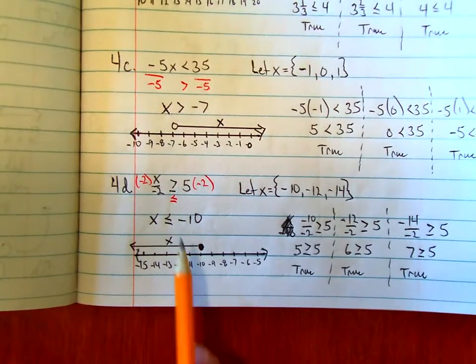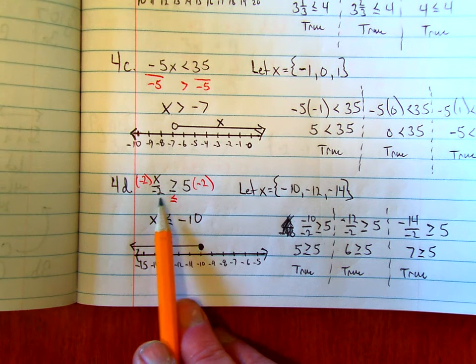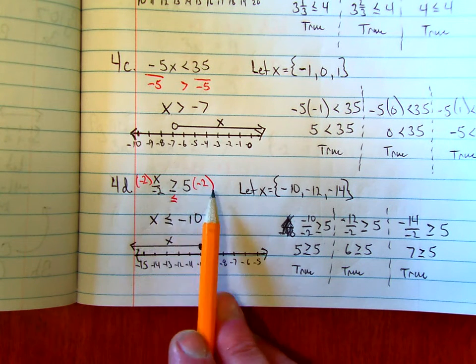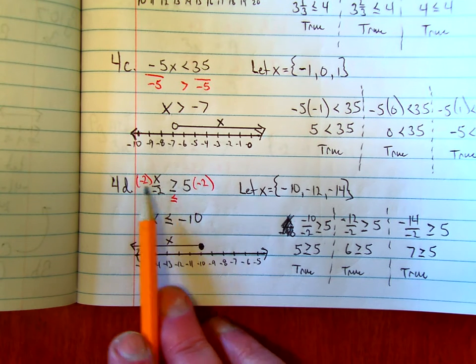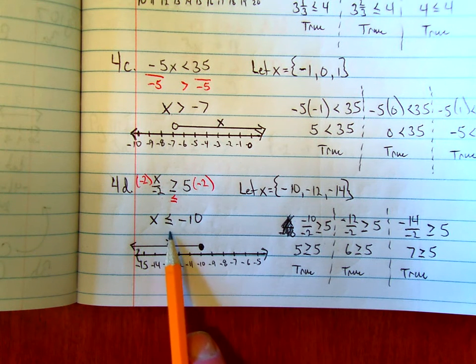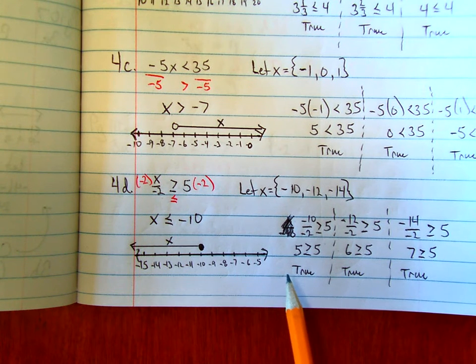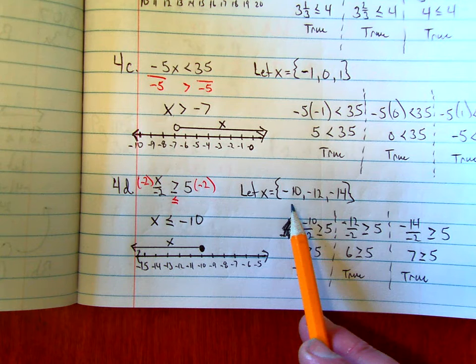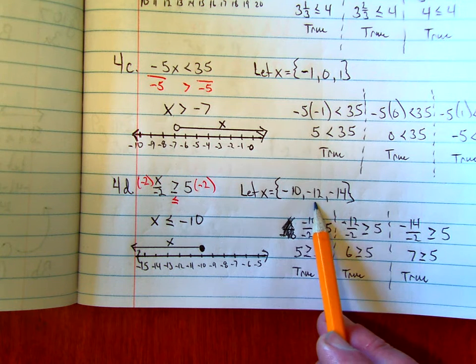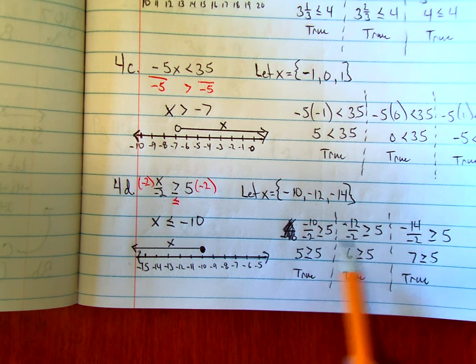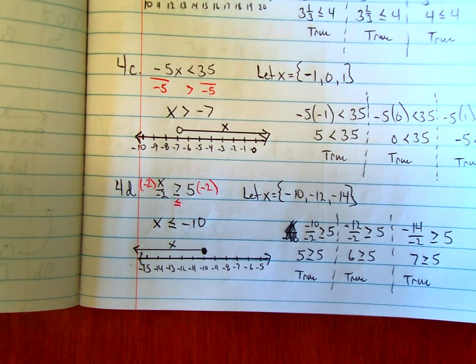For D, x divided by -2 greater than or equal to 5. I multiplied both sides by -2. Again, I undid division with multiplication. And I got x is less than or equal to -10. So I chose three numbers less than or equal to -10. I chose -10, it's equal to -10. -12 is less than -10. -14 is less than -10. I substituted in those values and found that all three produced true statements.